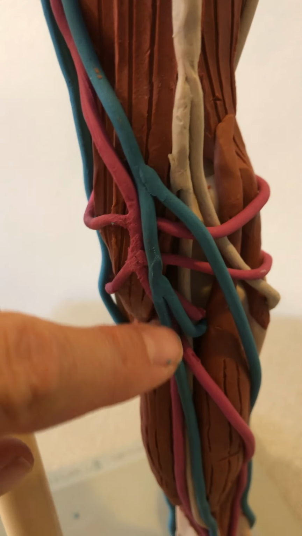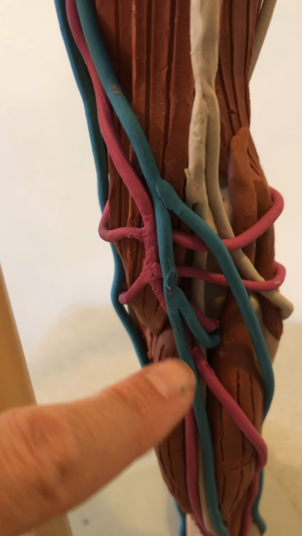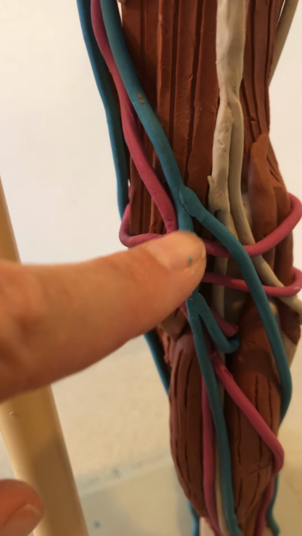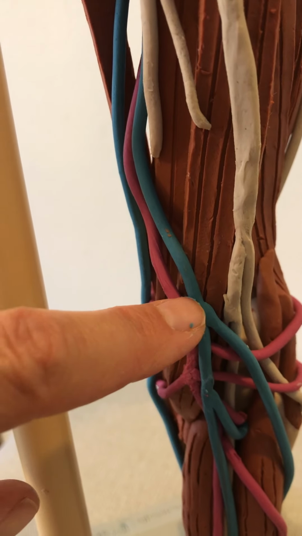That's what this little fake and break section is right there, showing the anterior tibial vein coming up, joining with the posterior tibial vein, becoming the popliteal vein, and then merging with the small saphenous to become the femoral vein.